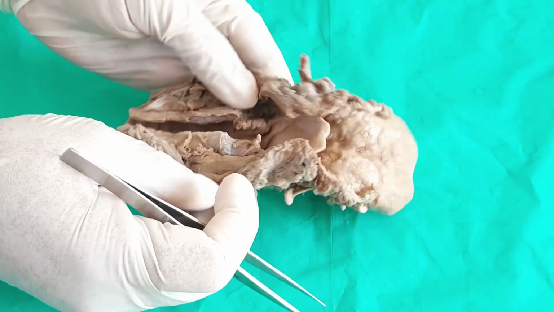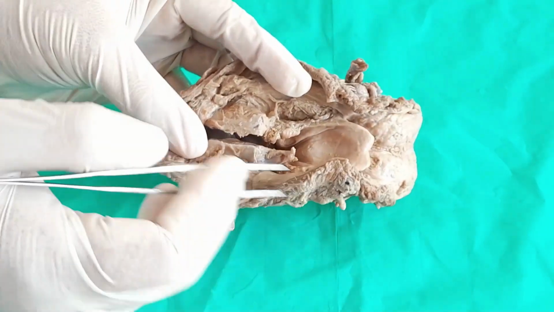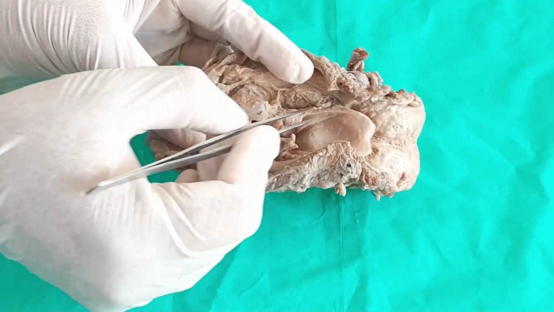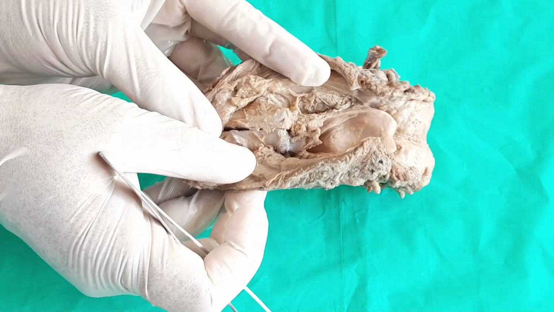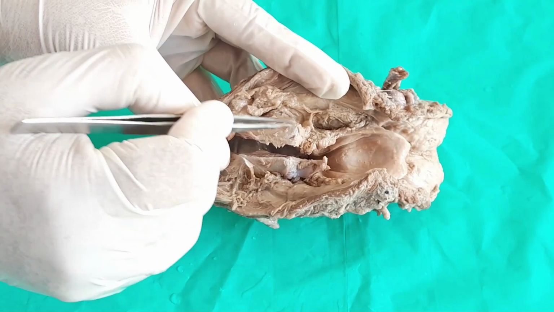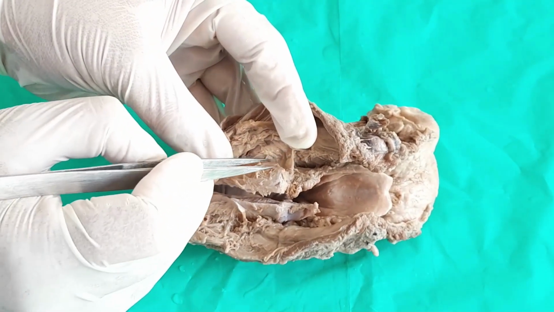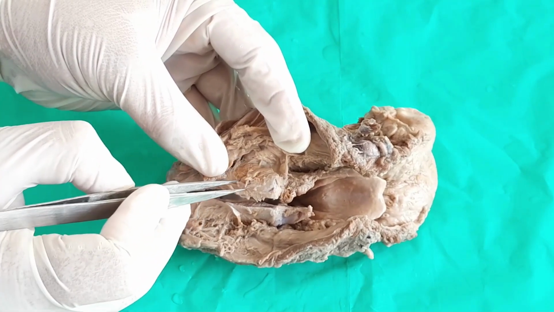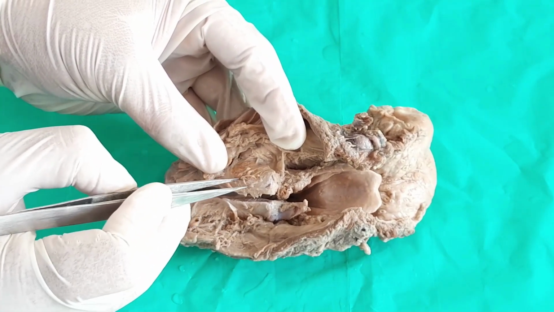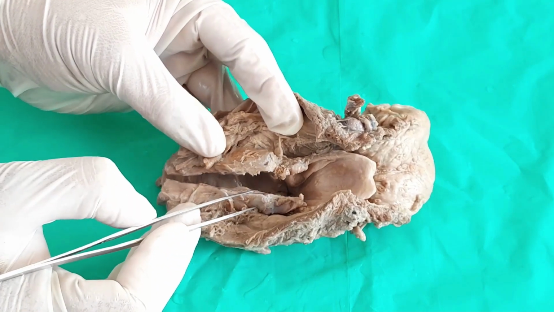And here, this is the posterior aspect of the larynx, that is the inlet of the larynx. Here you can see this is the lamina of the cricoid cartilage. On either side of the lamina of the cricoid cartilage, you can see some fibers. They are the posterior cricoarytenoid muscle. This is the only abductor of the vocal cord. Hence, this muscle is known as the safety muscle of the larynx.